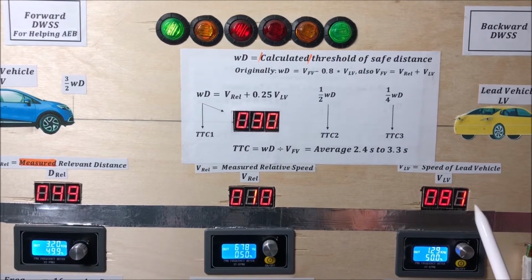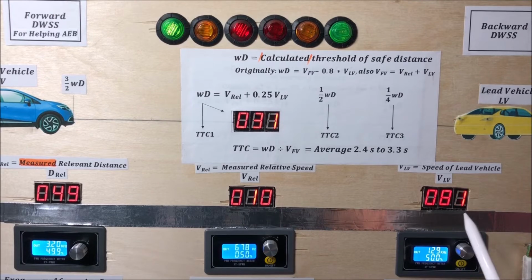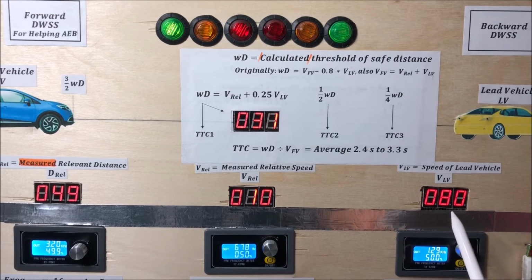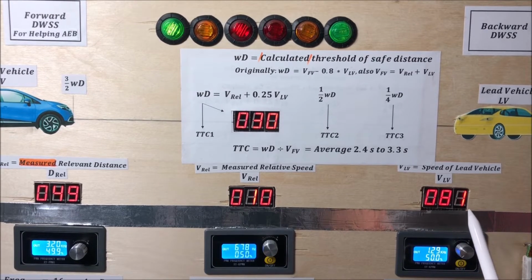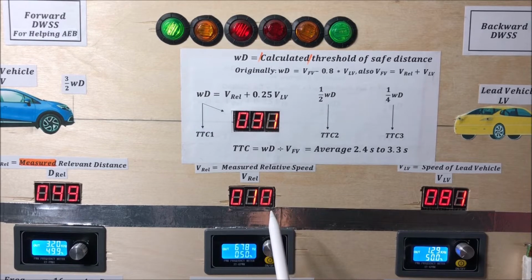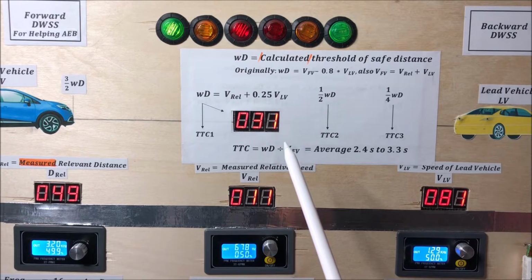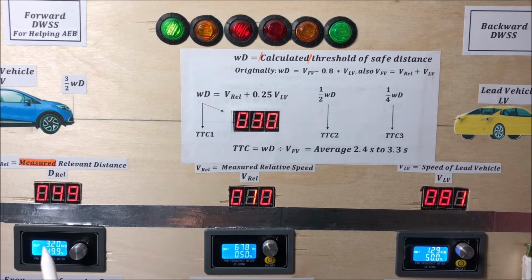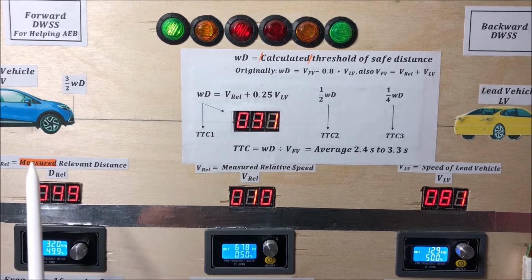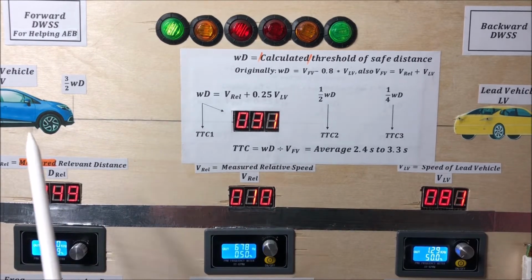With such examples on the display board, a speed of lead vehicle of approximately 80 km per hour and a relative speed of 10 km per hour, we have a calculated threshold of safe distance of 30 meters, and the distance radar is showing the 49-meter distance between the two vehicles.